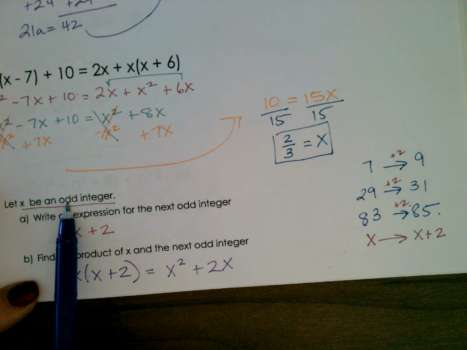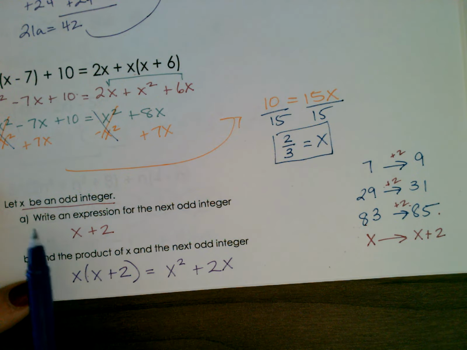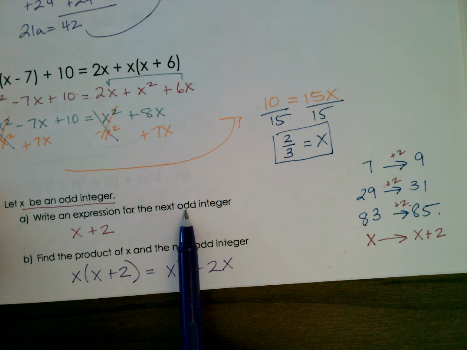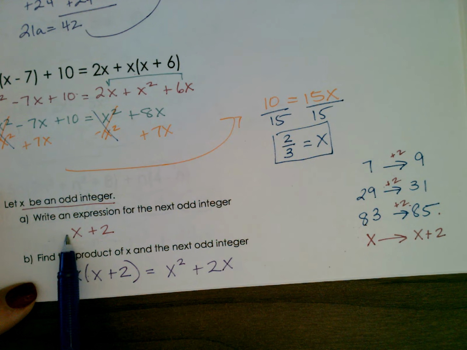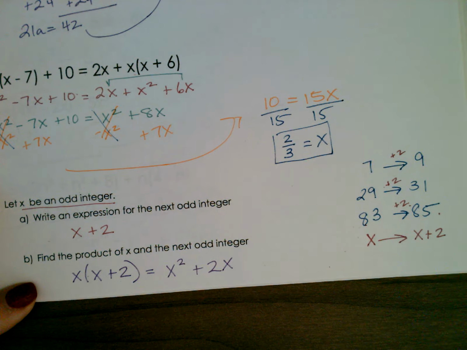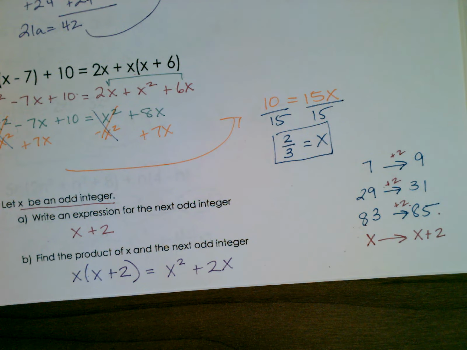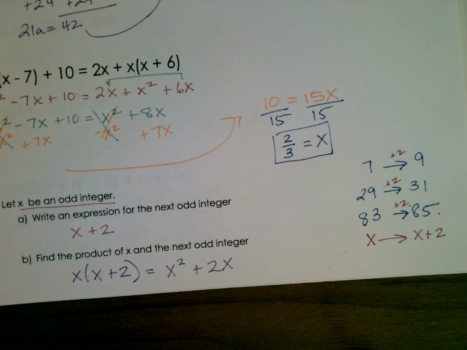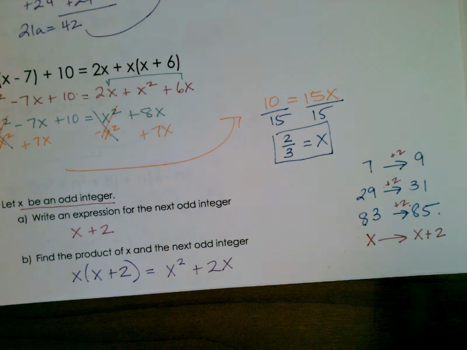I'm going to leave you with this thought. If x was an even integer, and I asked you to write the next even integer, would it be the same? Would it be different? How would it be the same? How would it be different? Something to think about.